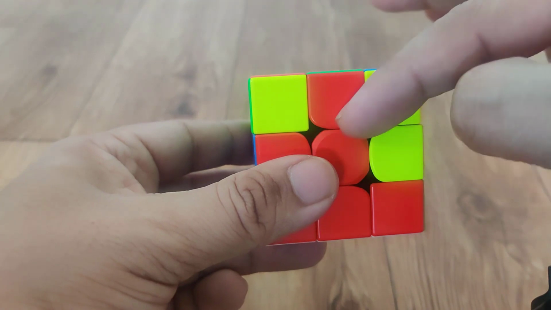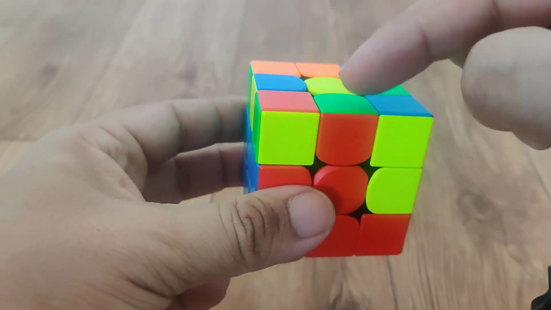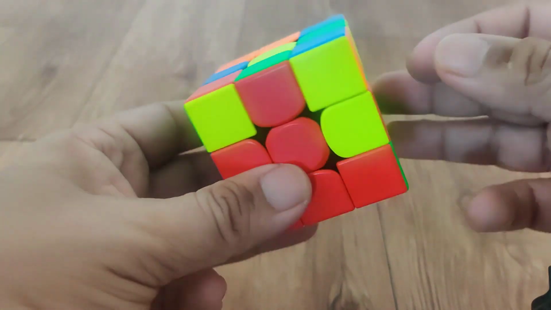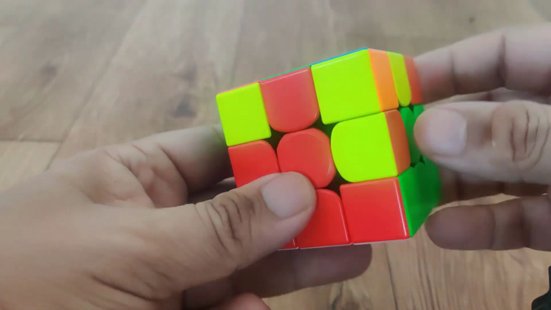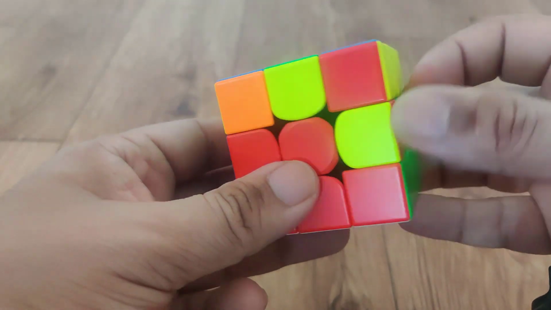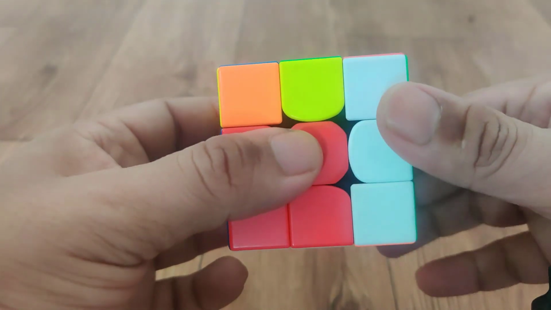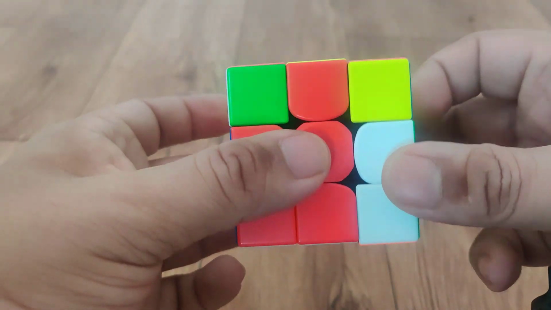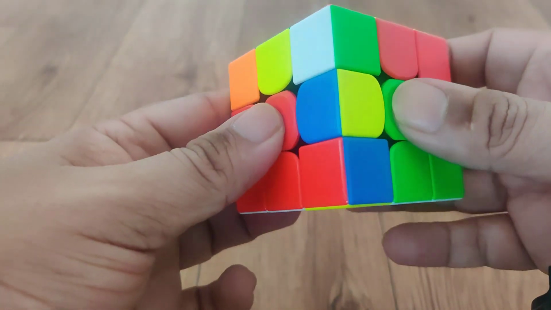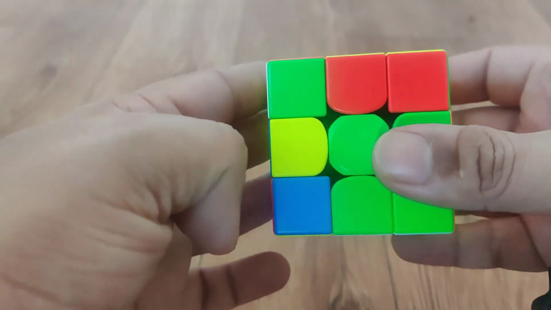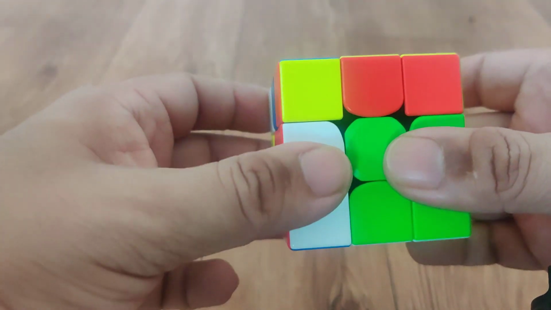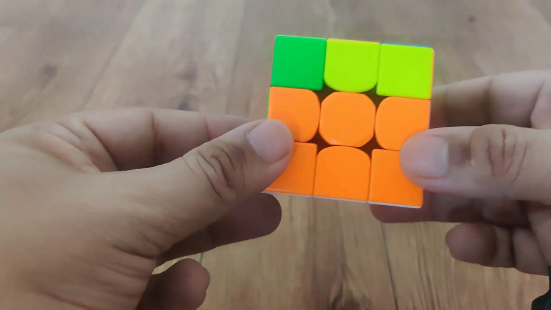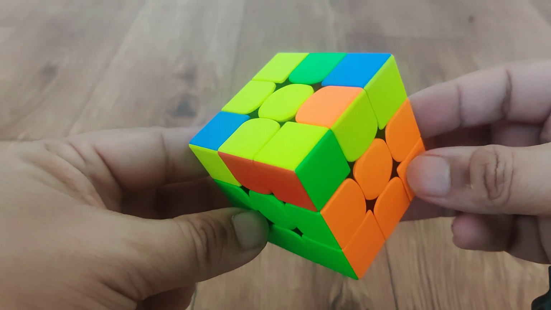Now you can see we aligned red and red. Now just look at this top color. It's no longer on the left hand side, but on the right hand side. So what we do is we push it away from this center piece. We do the right algorithm first, and we bring this back. We rotate it and bring it to the left hand side, and we do the left algorithm. This way we just solved the second layer of the 3x3 Rubik's Cube.